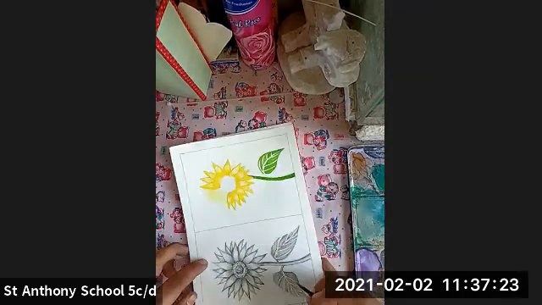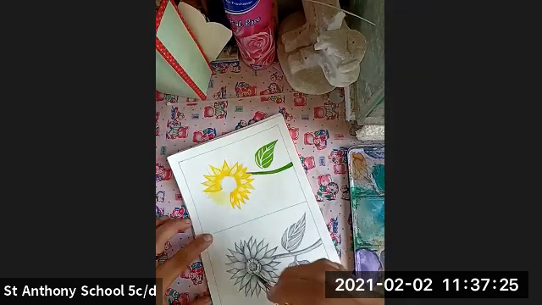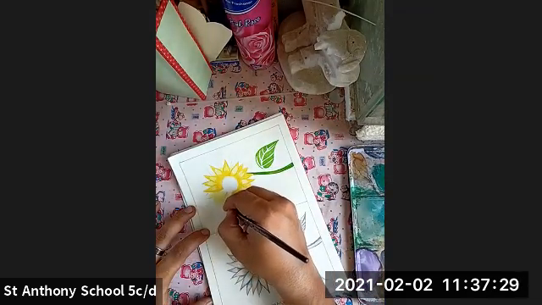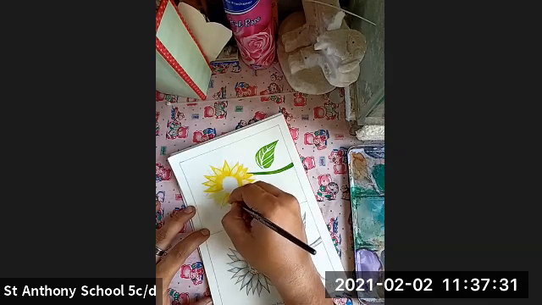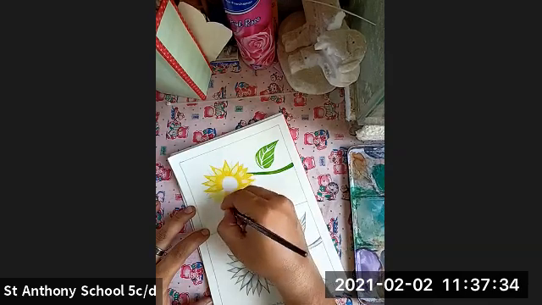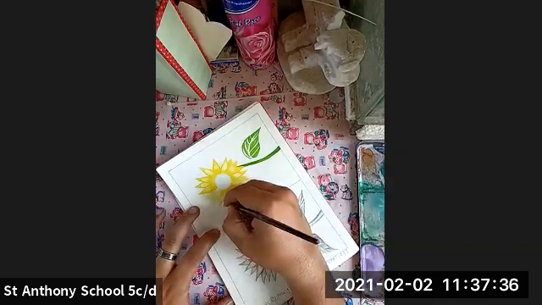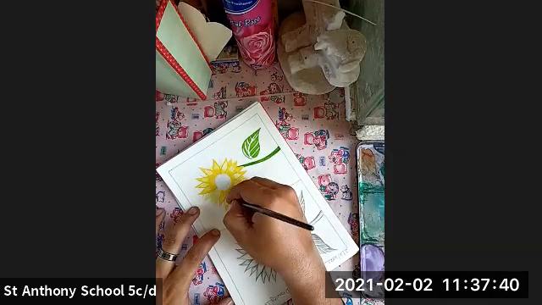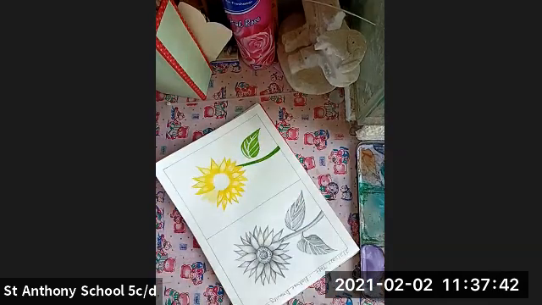So this way you're going to color the flower. If you use pencil colors, it will be very effective for your drawing.